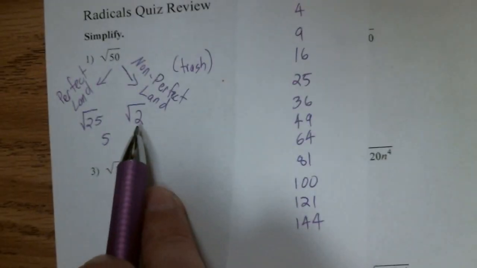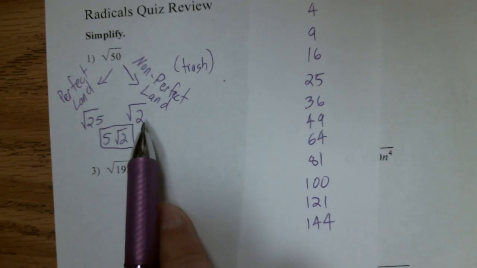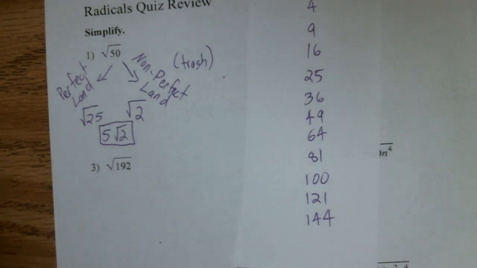And then I'm left with a non-perfect land, or sometimes I just call it trash. I'm left with the garbage. I can't do anything with the square root of 2. Okay, you can't simplify that any further. So my final answer is 5 times the square root of 2.